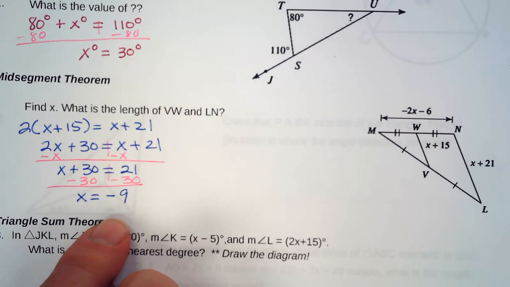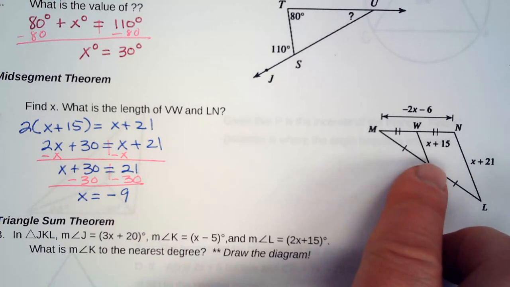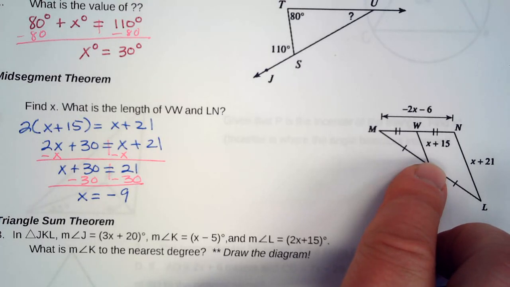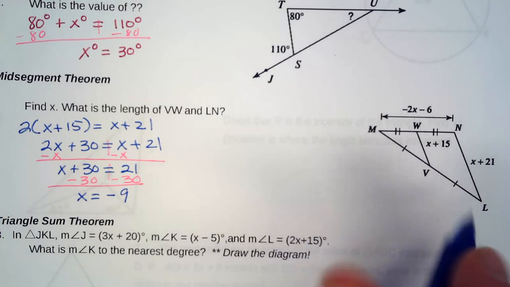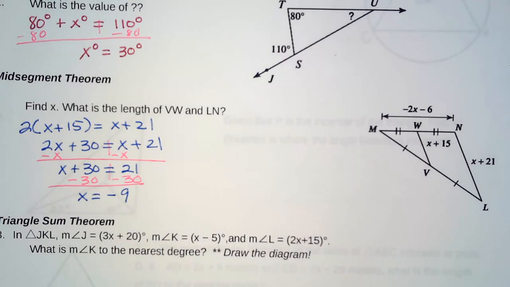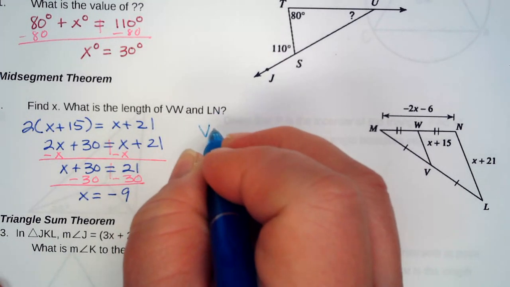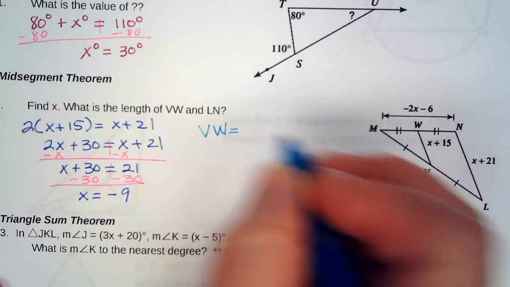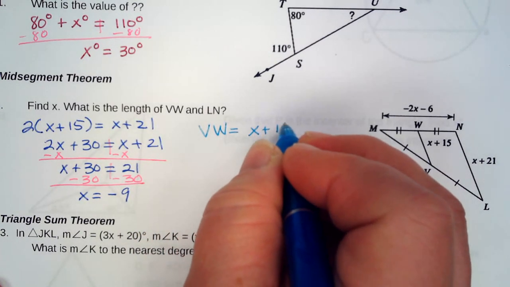Now, a length can't be negative, but x can, as long as when we put the number into our expression, we have a positive number. So if I'm looking at VW, is equal to x plus 15.